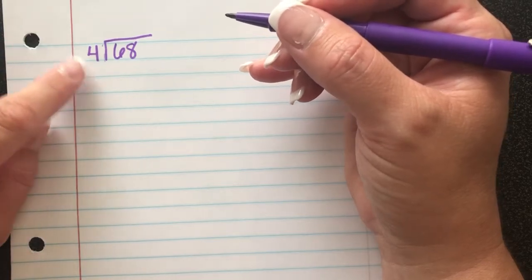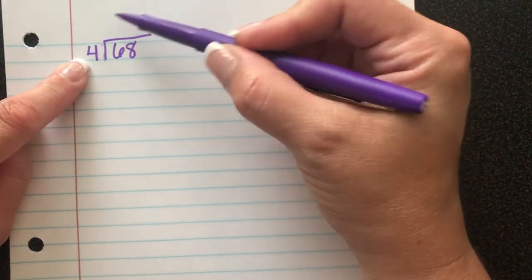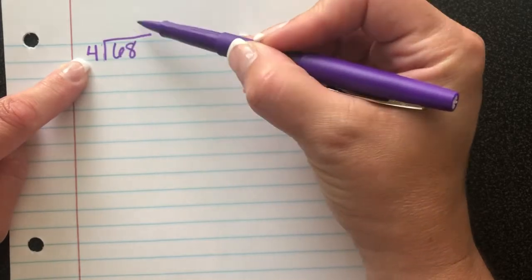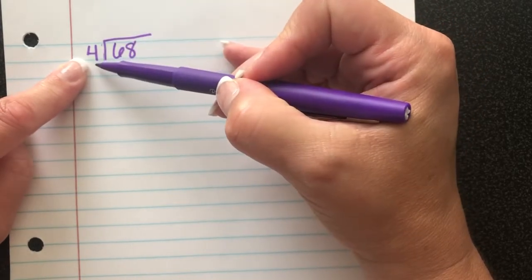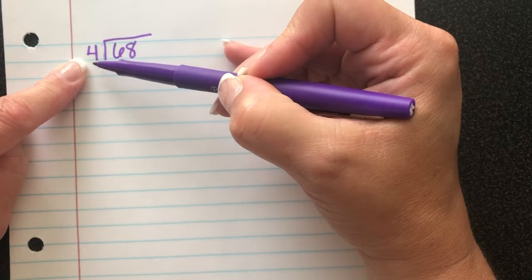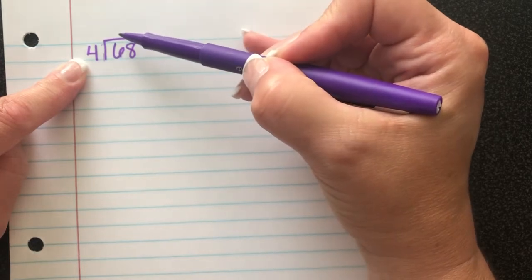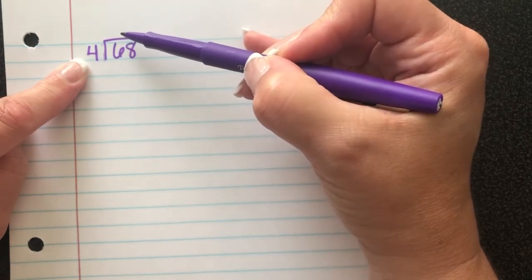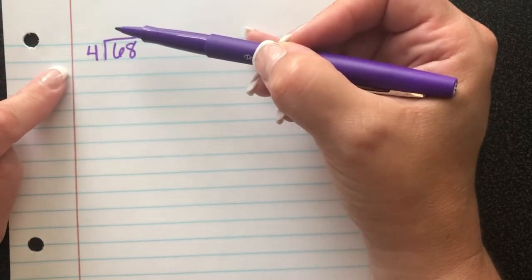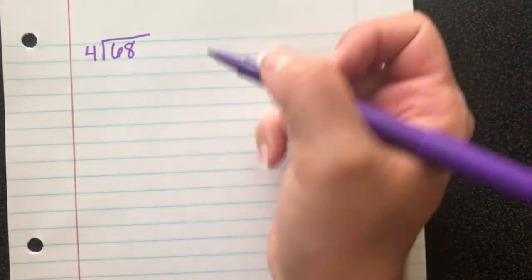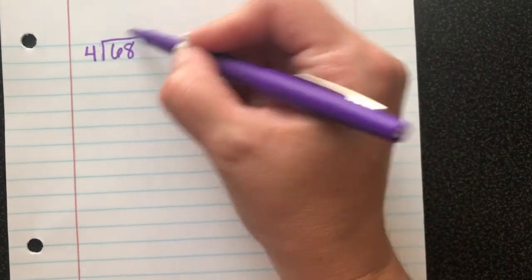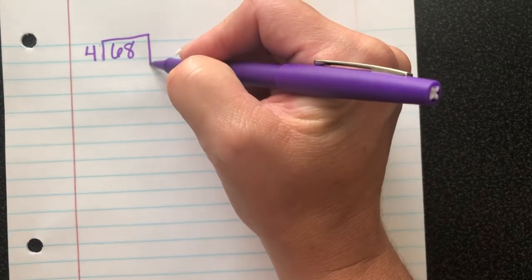Depending on what that is, your quotient that goes on top is going to be the opposite. So if my divisor is the number in each group, then my quotient is going to be the number of groups, and vice versa. All right, so here's what we did for partial quotients. We turned our house into what we call a hangman. It kind of looks like the hangman game.